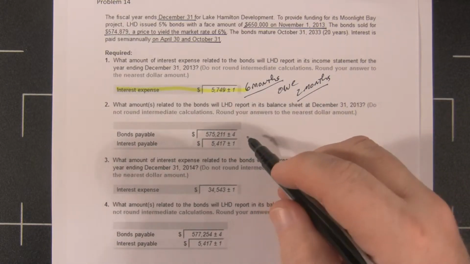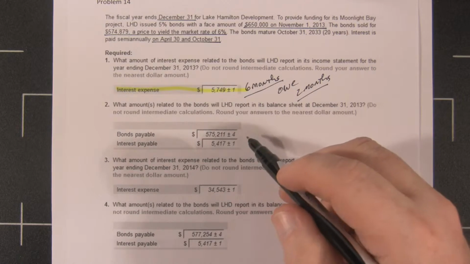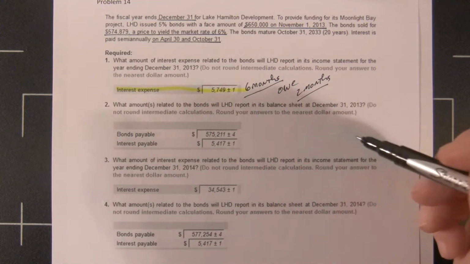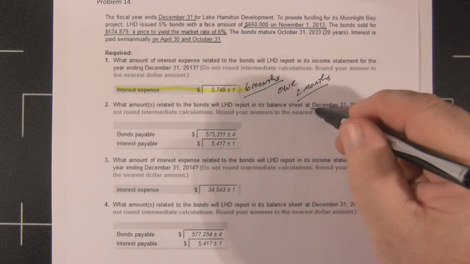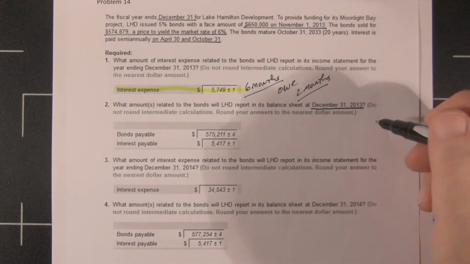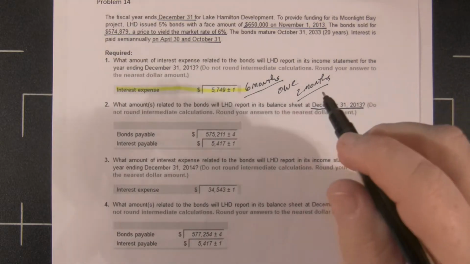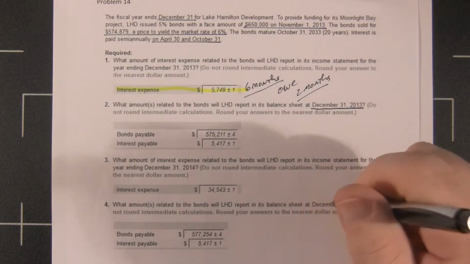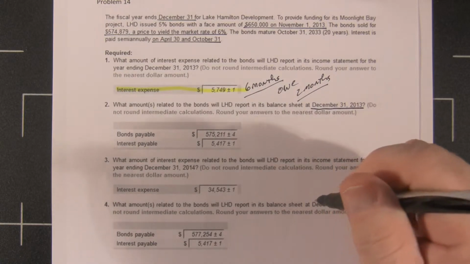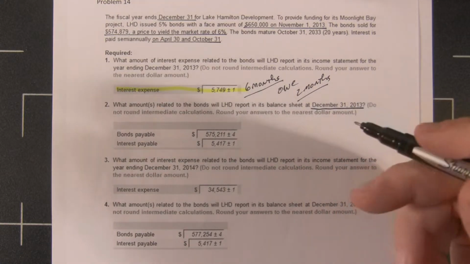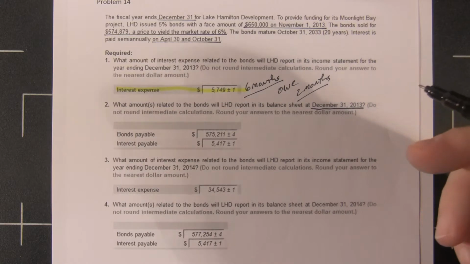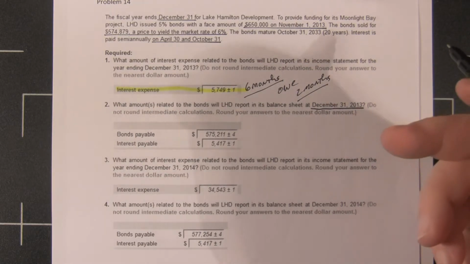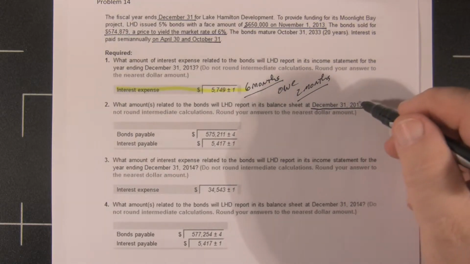This interest amount, interest payable and bonds payable, again, because it's 12/31, it's going to be showing the wrong amount because they have not taken into effect that the bonds were only issued for 2 months in 2013.